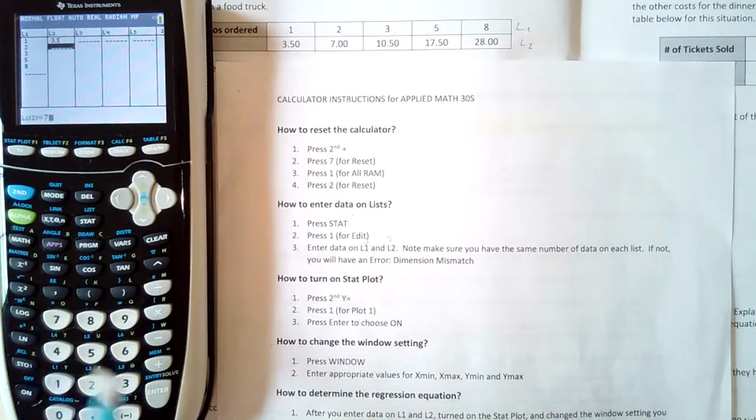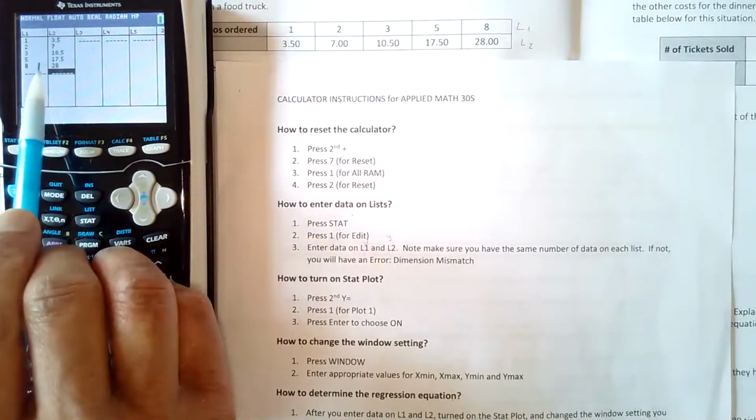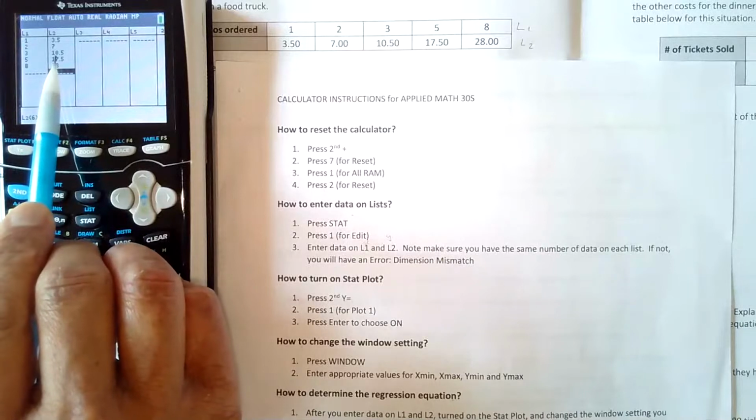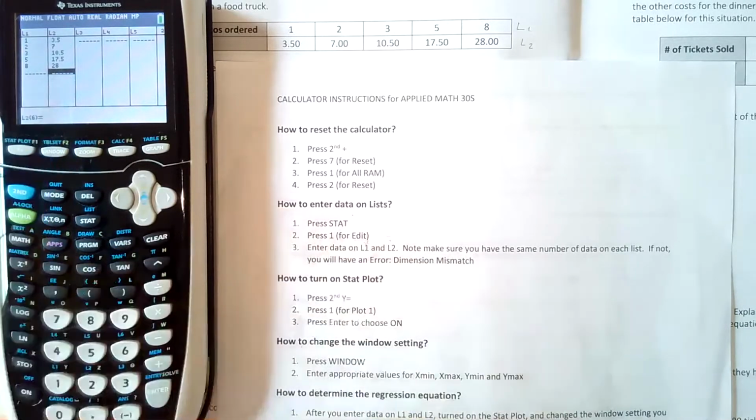Next is 7. Next is 10.50, so much it cost. Next is 17.50. And the last one is 28. Because it's 0 here, you don't need to put it in, but if you're uncomfortable, you can add it in. So make sure we have 1, 3.50; 2, 7; 3, 10.50; 5, 17.50; and 8, 28.